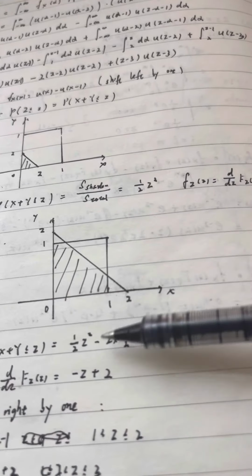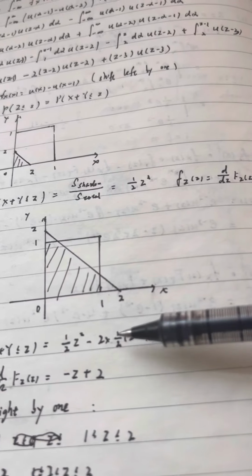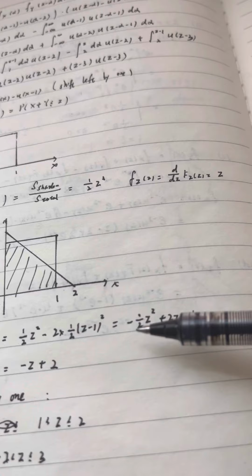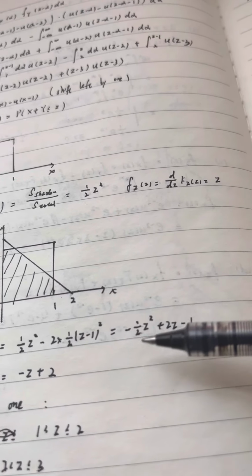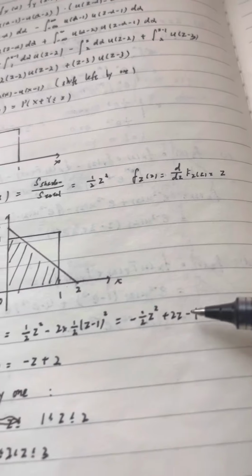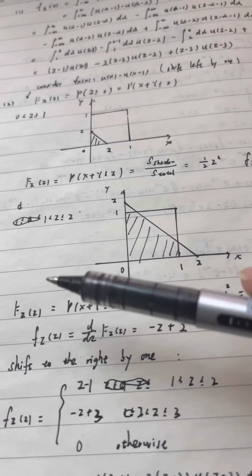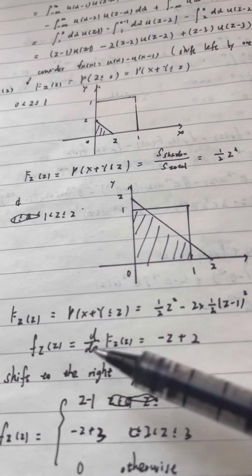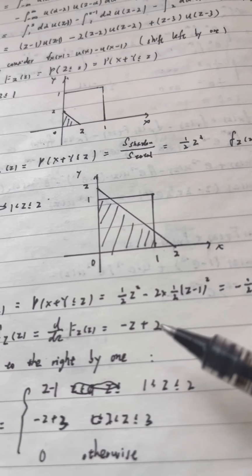So the shadow area is this minus this, and it is minus 1/2 times z squared plus 2z minus 1, and the density function is the derivative of it, which is minus z plus 2.